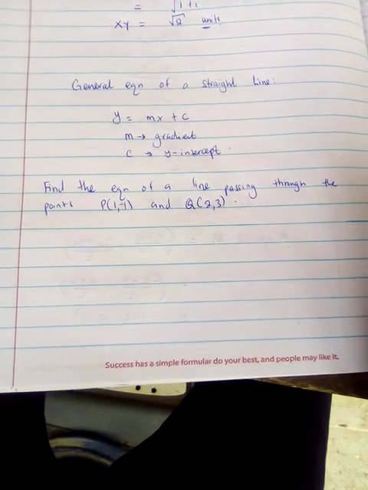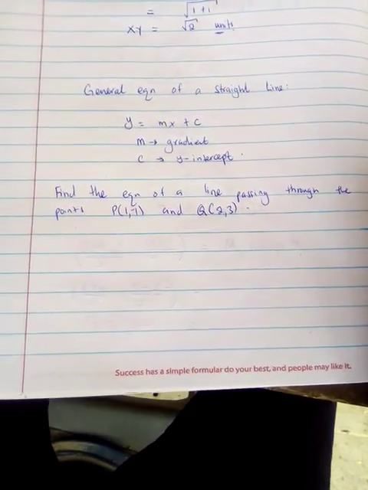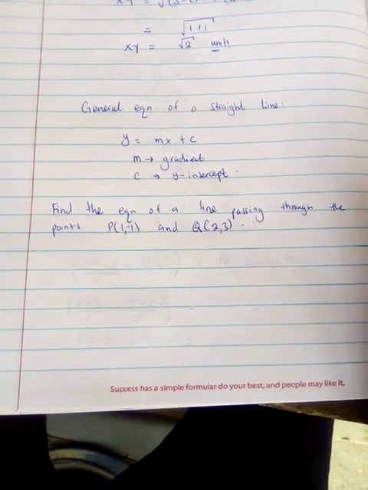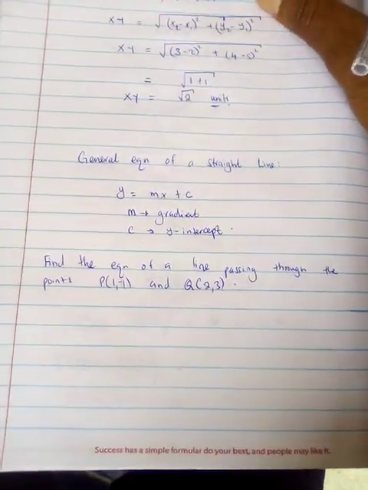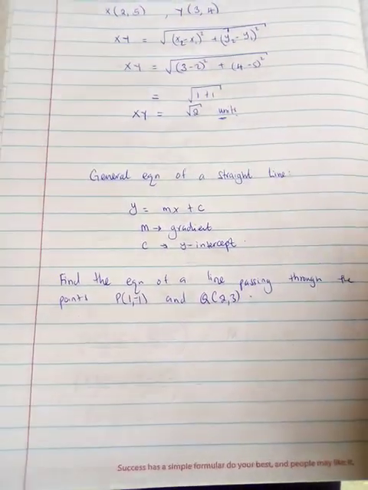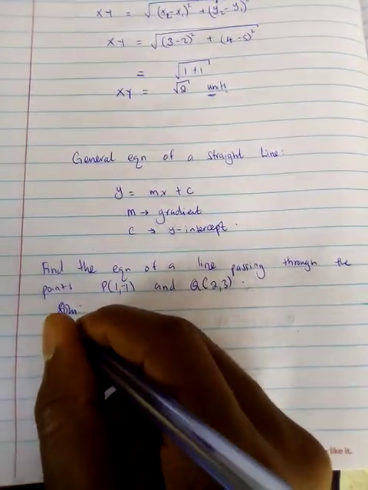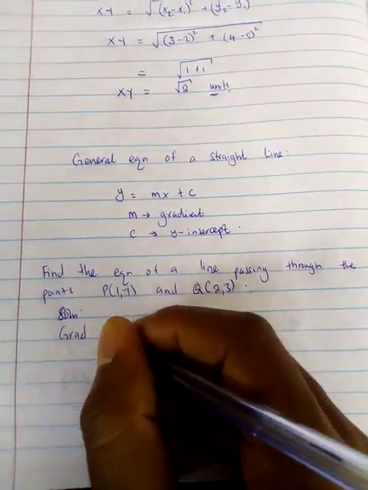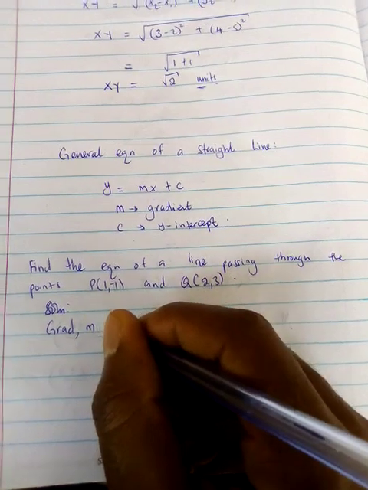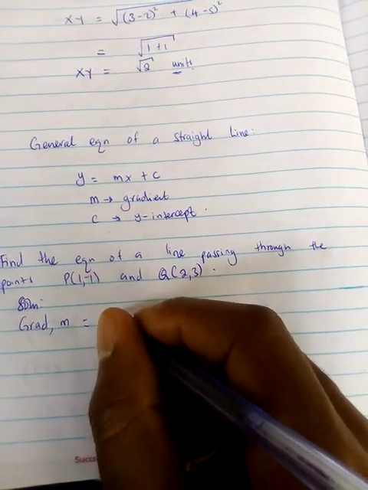So we have our question: find the equation of the line passing through the points P (1, -1) and Q (2, 3). First we find the gradient m as part of our solution. The gradient m is (y2 minus y1) over (x2 minus x1).